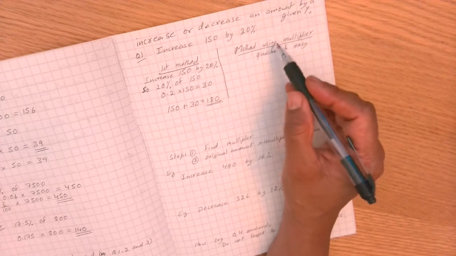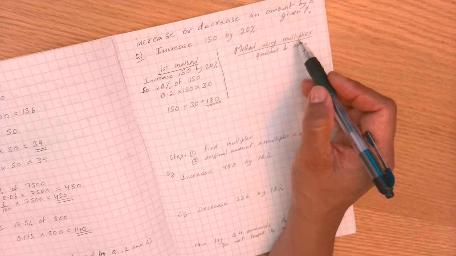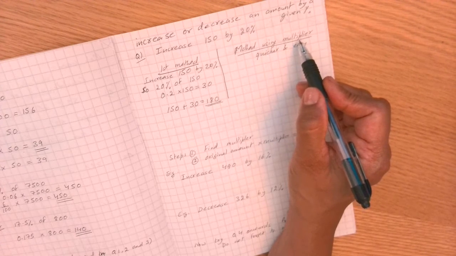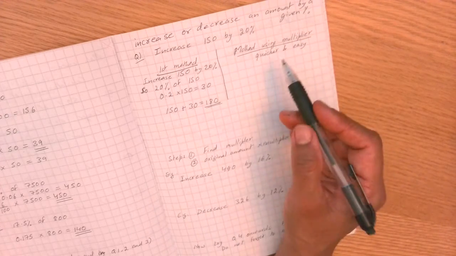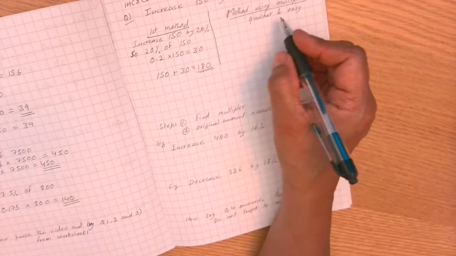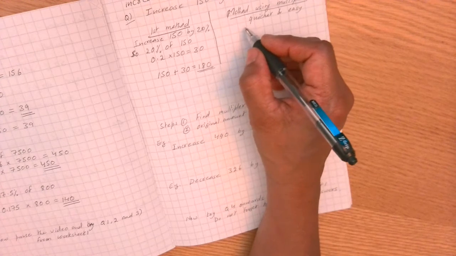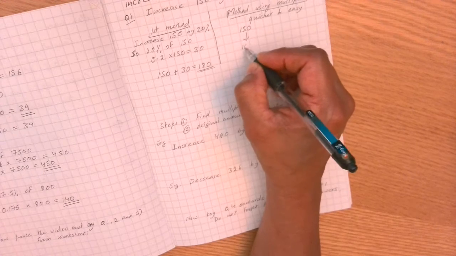There is another method, in which we use a multiplier to increase an amount. So how do we work out that multiplier first? We take our original amount to be our 100%.